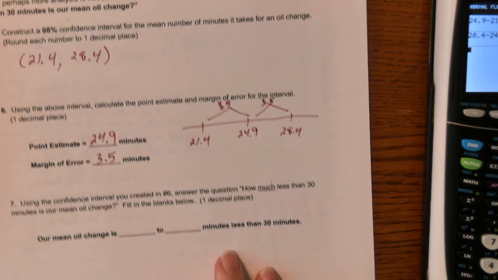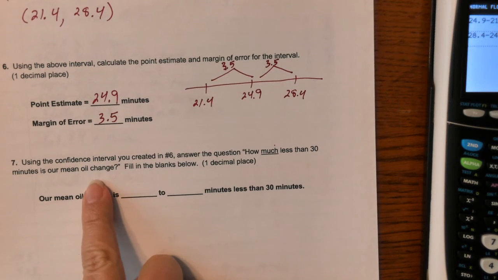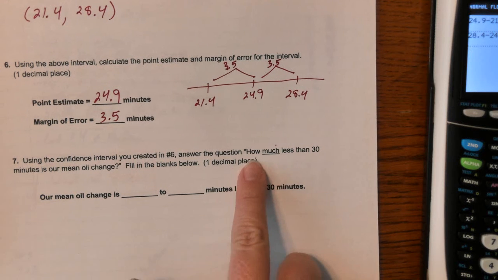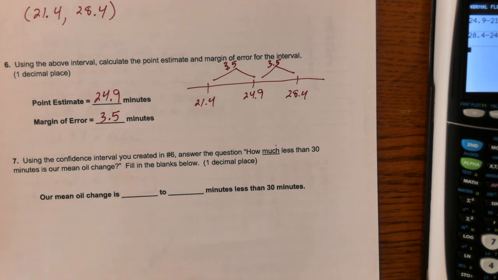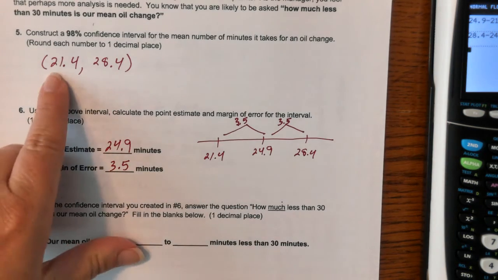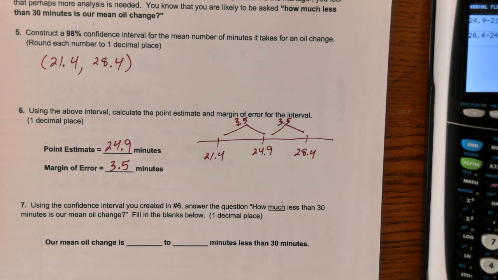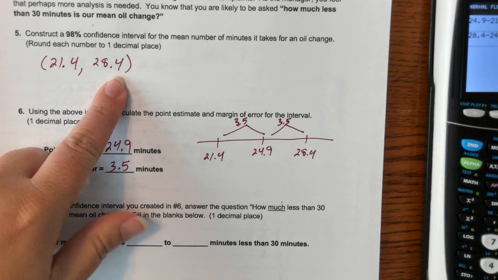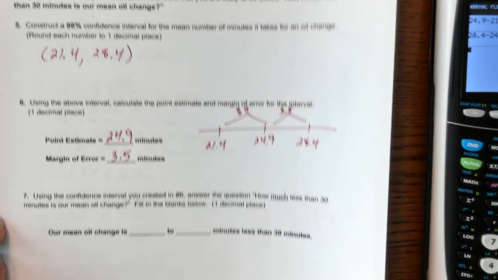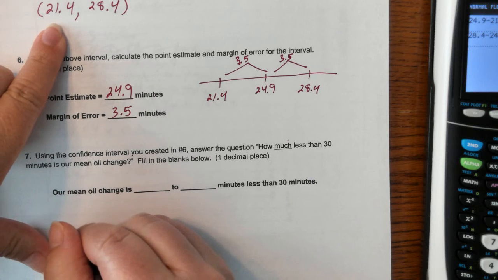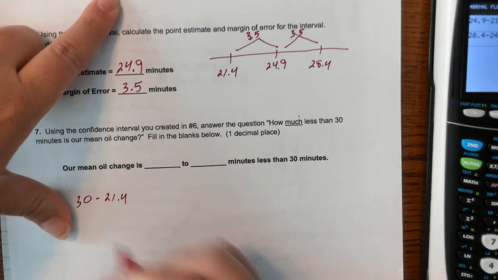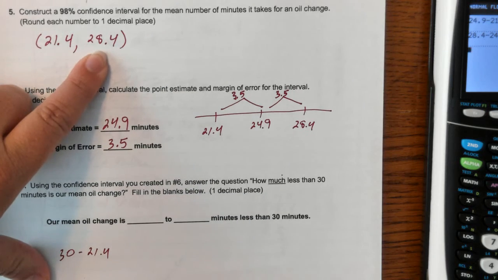Okay? And then what they ask us to do in number 7 is say, hey, based on that confidence interval that you got, how much less than 30 minutes is our average oil change time? So, we're saying, hey, we are 98% confident that the true average wait time is between 21.4 and 28.4 minutes. How much under 30 minutes is that? So in other words, if we're on the low end at 21.4, how much lower than 30 minutes is that? Or if we're at 28.4, how much lower than 30 minutes is that?